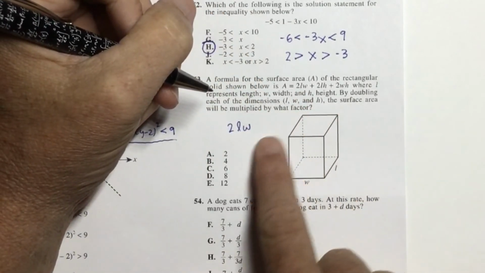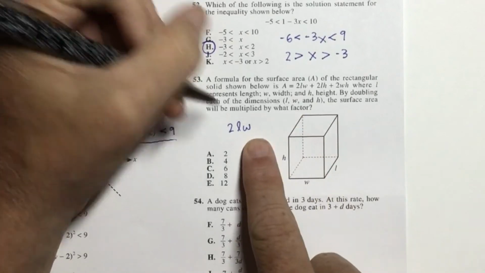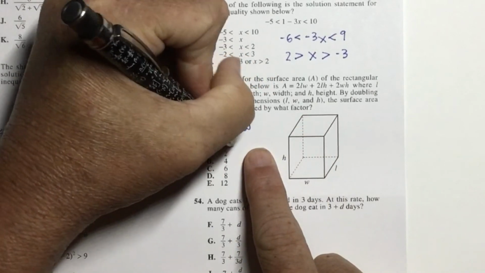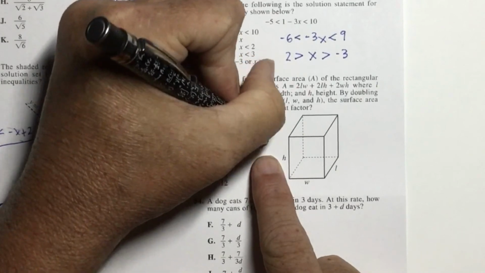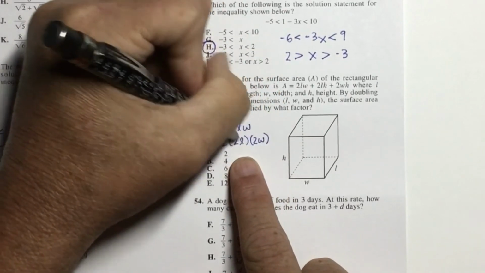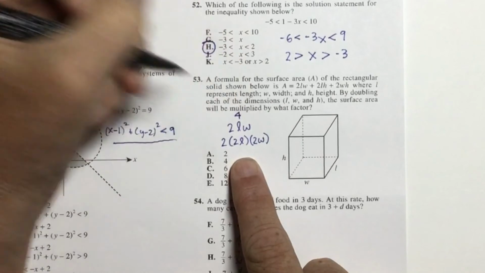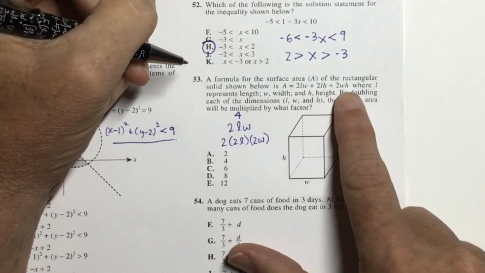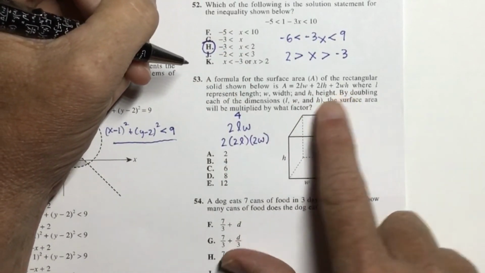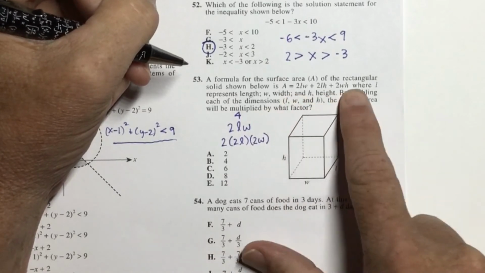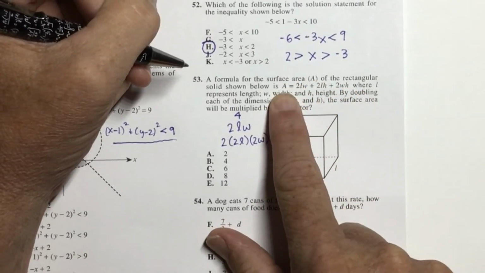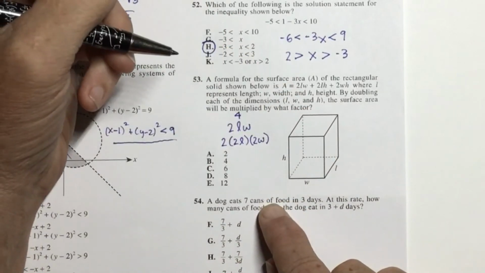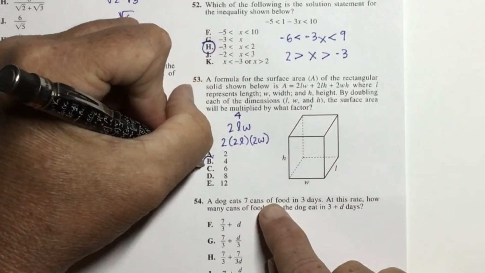If you double the dimensions of everything, then this becomes 2 times 2L times 2W. So this one term is being multiplied by a factor of 4. And that would be true of all these terms. So essentially I'm multiplying this entire side by 4. That means the area is multiplied by 4, which is B.